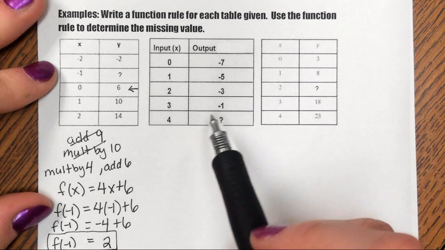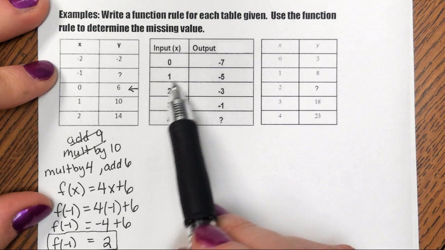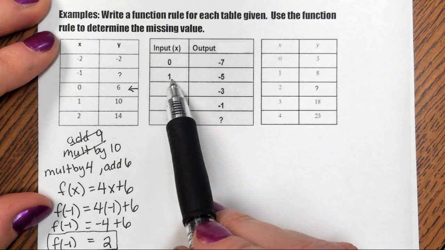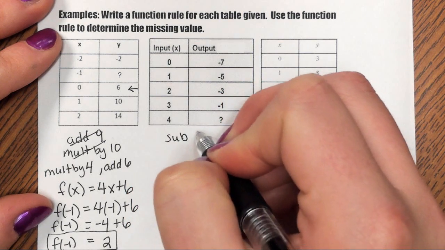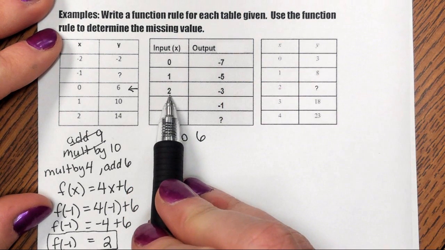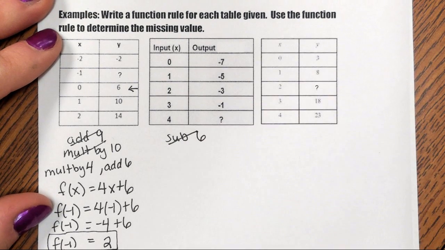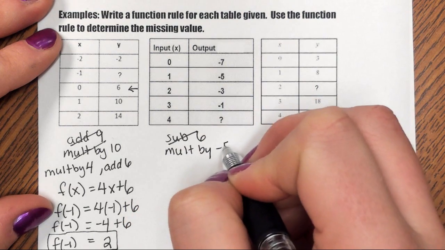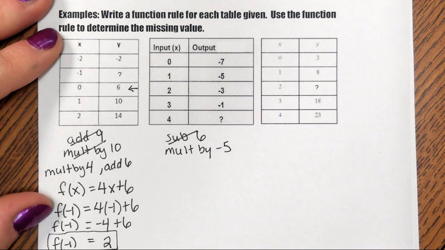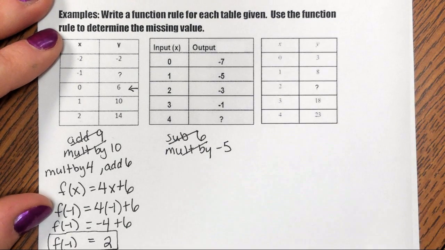Alright, next example. First step, I have to write my function rule, and this one's nice as well. It gives me 1. So what are ways to get from 1 to negative 5? Well, I could subtract 6. 2 minus 6, though, is negative 4, not negative 3. So that's a bust. Alright, we're going to multiply by negative 5 would be my next obvious choice. 2 times negative 5 is negative 10, so that also doesn't work, meaning this is probably going to be a two-step problem.